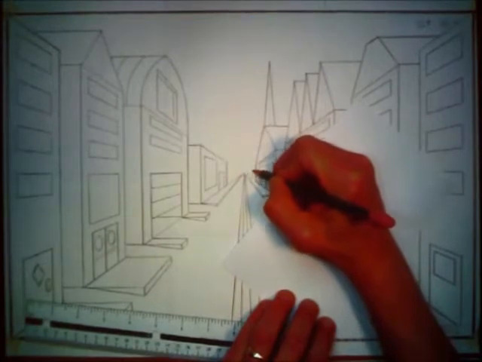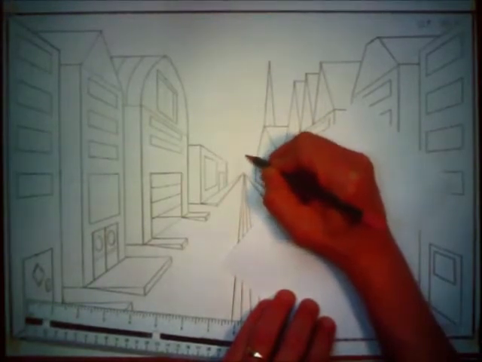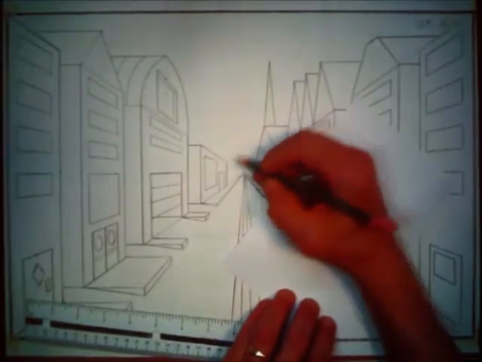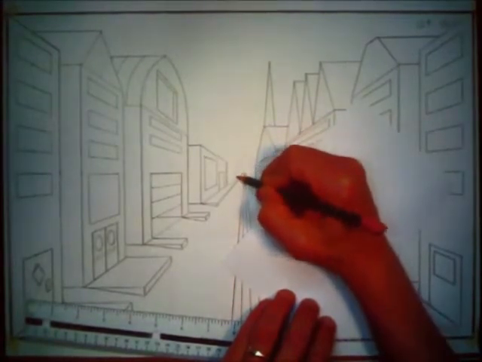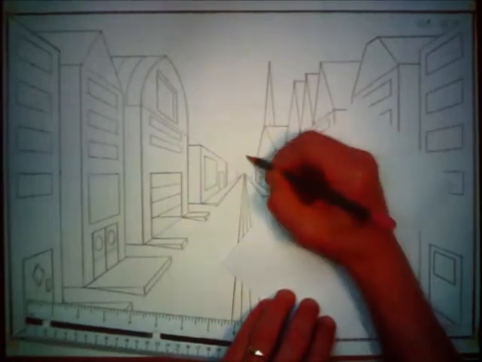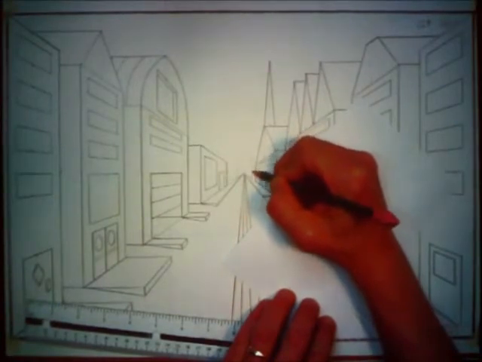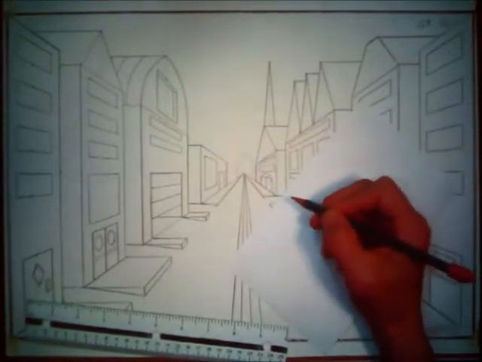And as I dot along with this, it helps me get the kind of shape that I really want without having to commit to it right away. But if I get the shape I want, then I can simply bold it. So it's a variation on a sketching technique. Okay, I'm pretty happy with that.